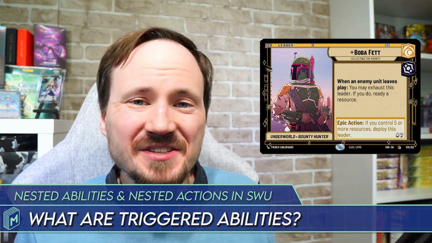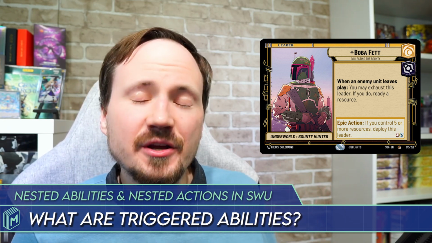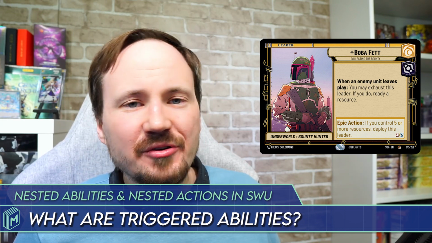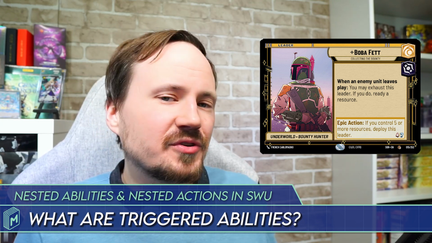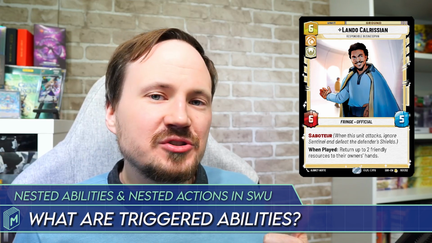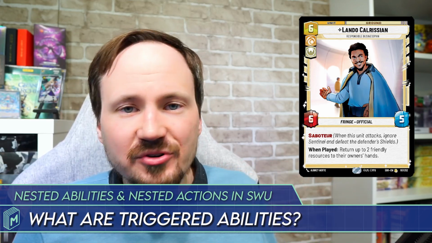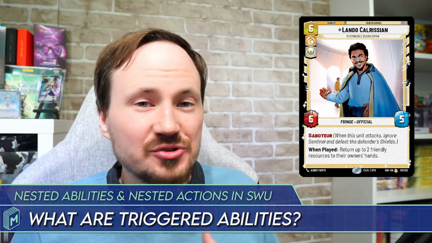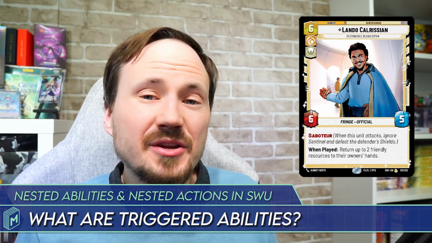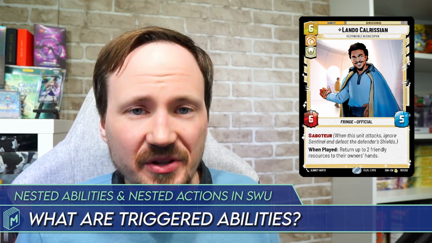And when a triggered ability doesn't say you may, like Ezra Bridger's doesn't, you have to use that ability when it comes up. Now, you're free to make any choices that you need to. For example, Ezra will let you choose what you want to do with the card, or Lando will let you choose up to 2 resources to return, so you do not have to return those resources if you want to. You can just choose 0 as your number, but you have to resolve it completely when possible, at least to the best of your ability.